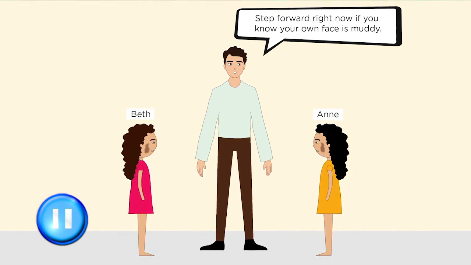Good luck. Any success? To get a grip on what's happening here, let's look at it from the perspective of one of the children. We'll call her Anne, and we'll call the other girl Beth. Let's consider the possibilities. Could it be that Anne's face is muddy, but Beth's face is clean?